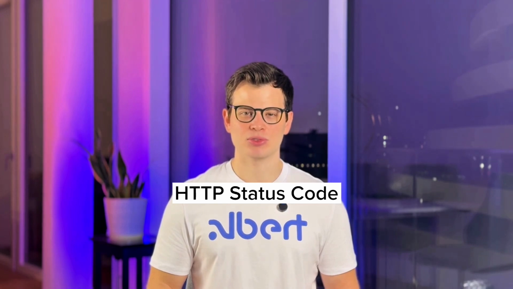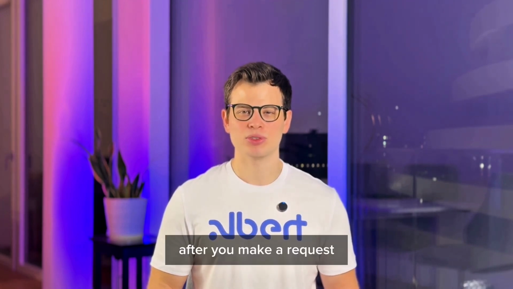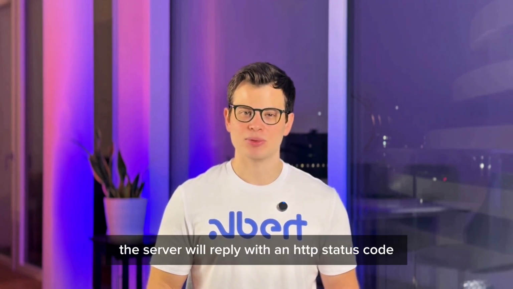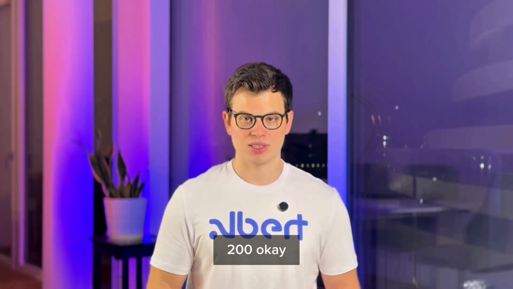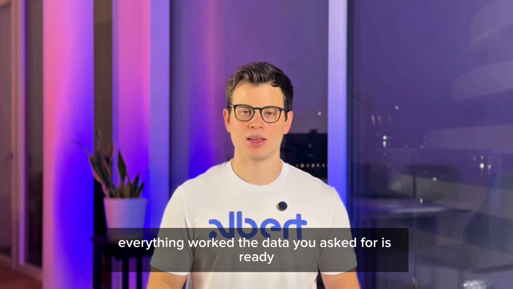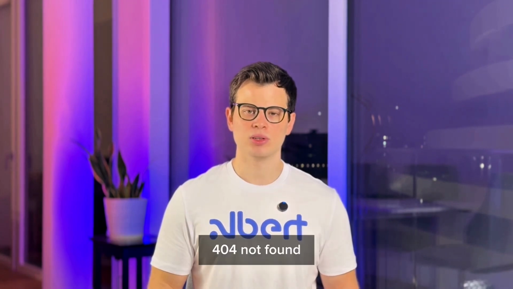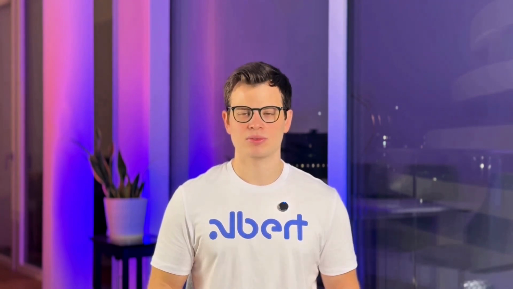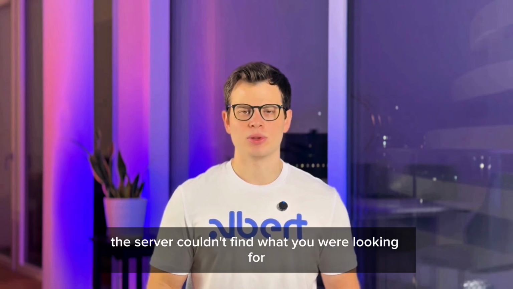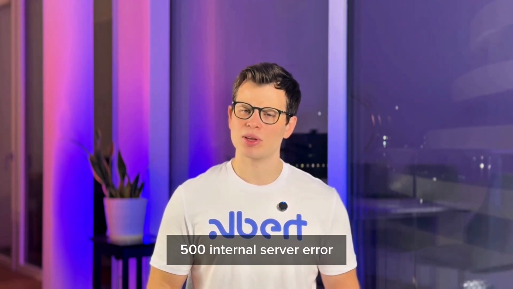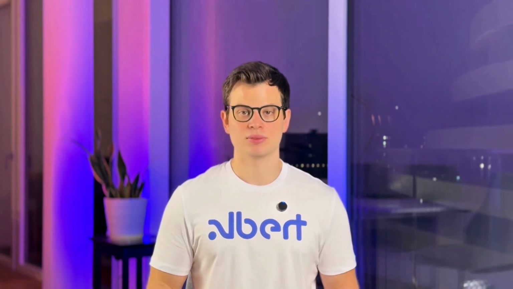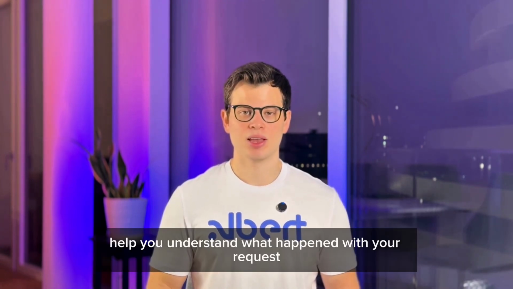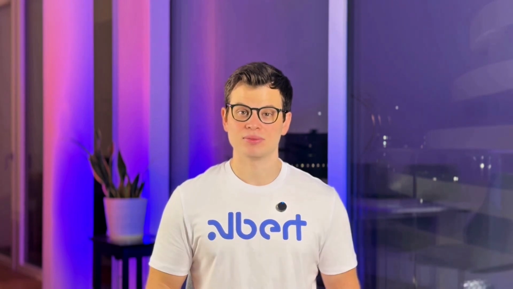HTTP status codes. After you make a request, the server will reply with an HTTP status code to tell you what happened. 200, OK, everything worked. The data you asked for is ready. 404, not found. Uh-oh, the server couldn't find what you were looking for. 500, internal server error. Something went wrong on the server side. These codes help you understand what happened with your request.